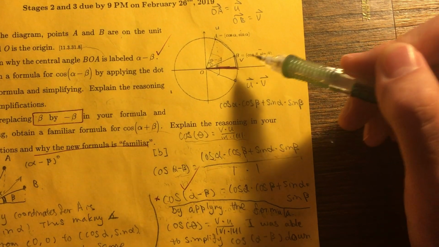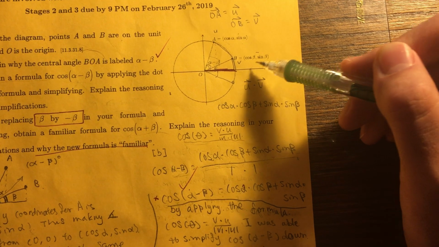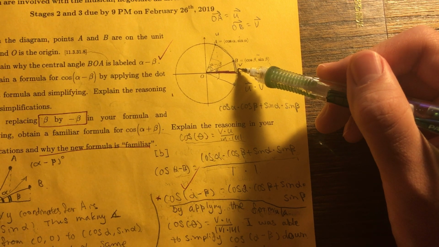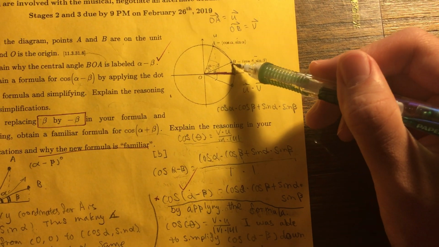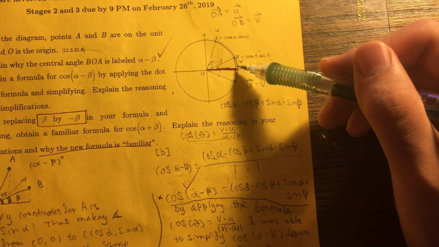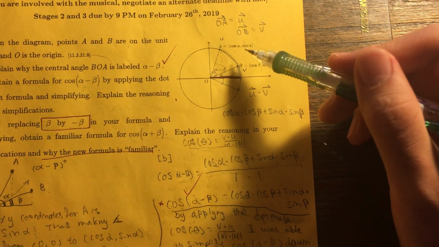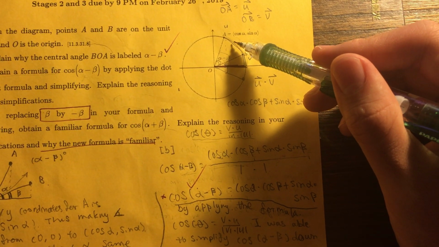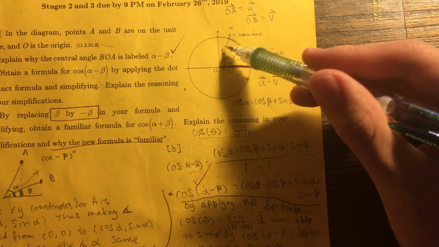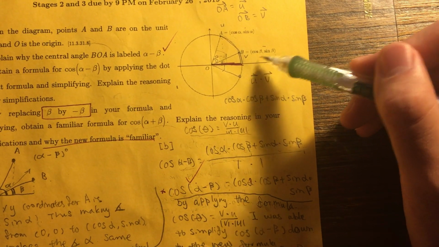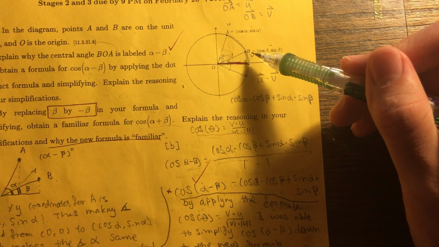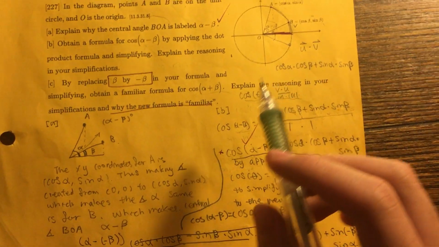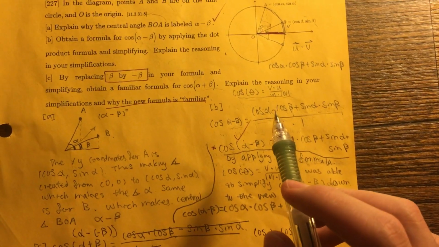The same goes for B. Cosine beta minus 0, sine beta minus 0. So the angle measurement for this is going to be beta. And so the central angle BOA is just going to be alpha, the big angle measurement, minus beta, the small angle measurement, as is seen here. So that is my reasoning for the simplification.